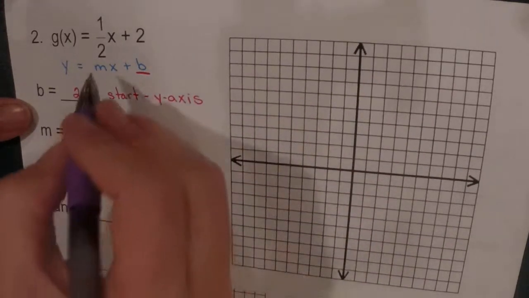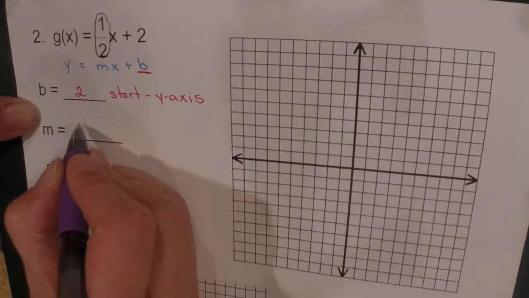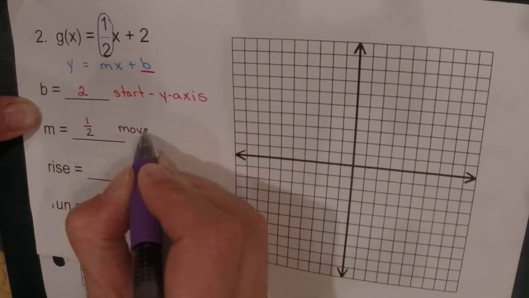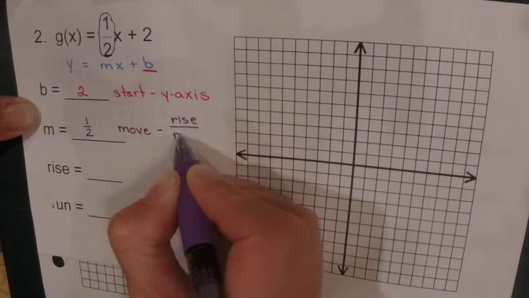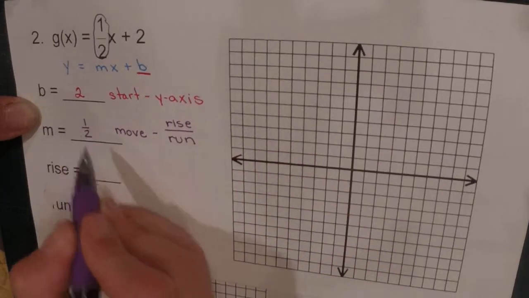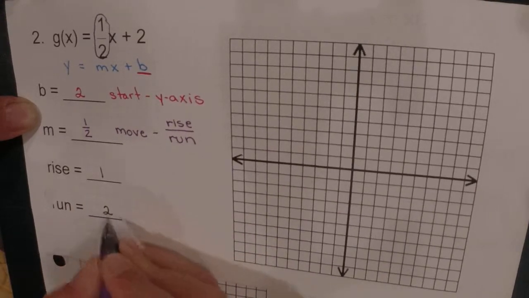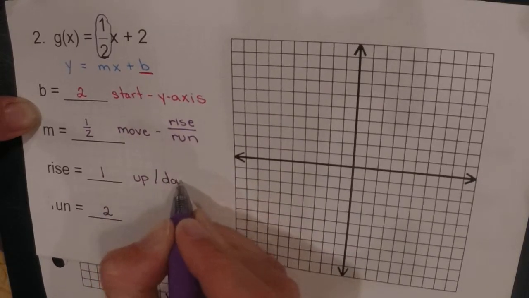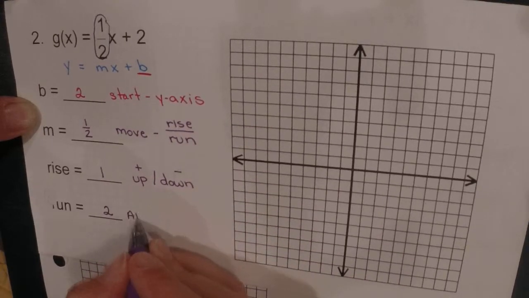Then you've got your m, which is this whole thing that's in front of x. So this is 1/2, and this is going to tell us where to move. And again, it's based on rise over run. Well, this one makes it real easy because it's already in a fraction form. So my rise is going to be 1, my run is going to be 2. And remember, this is either up or down based upon the sign of the number, positive and negative.